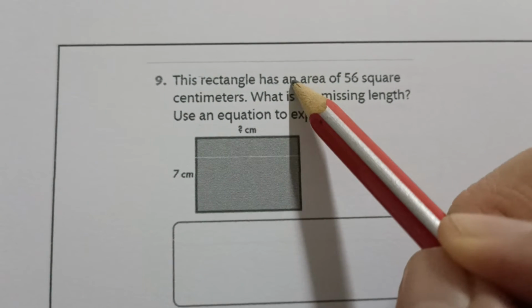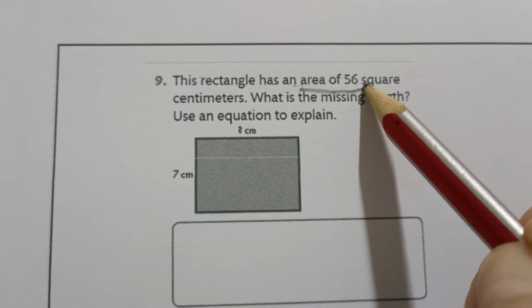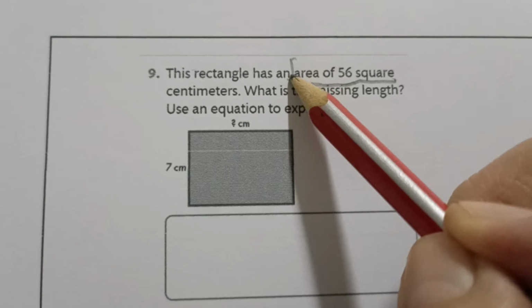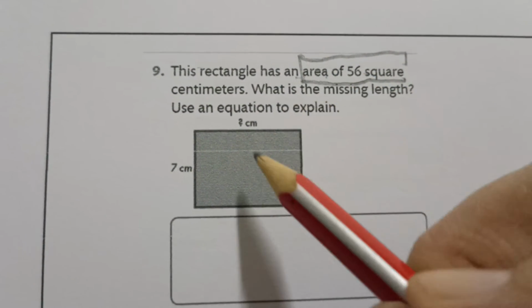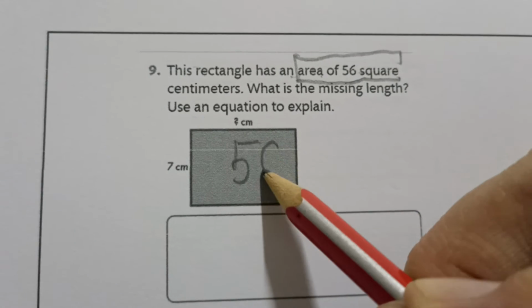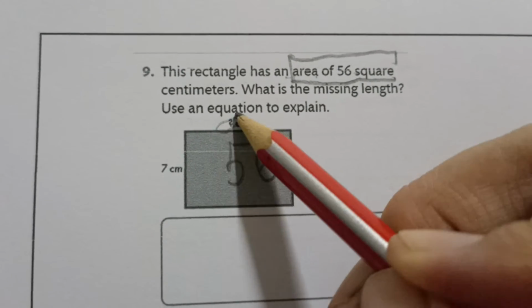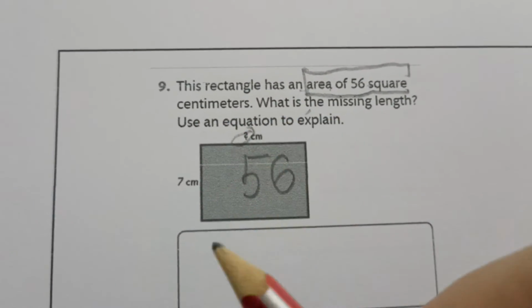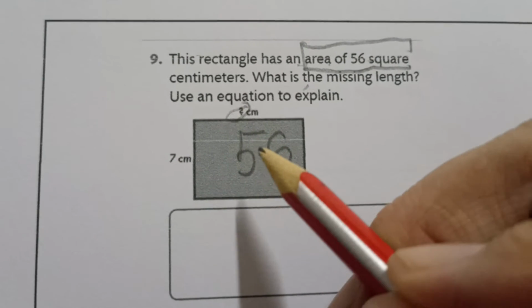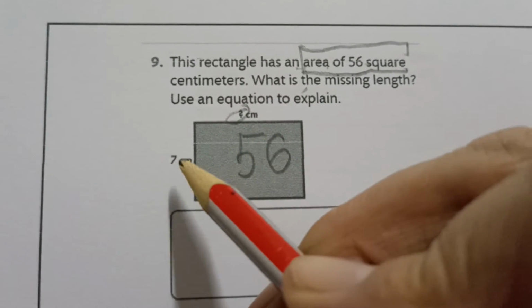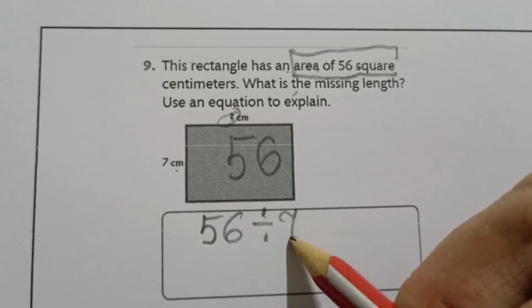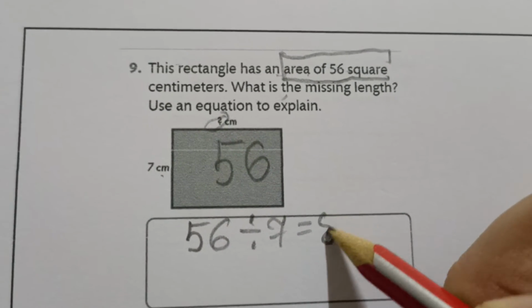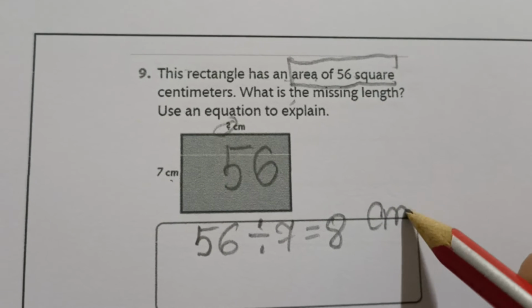This rectangle has an area. Also, please be able to find the word area in the text, okay? Area is 56. What is the missing length? Use the equation to explain. Okay, in the class I was teaching you, if you know the area, if you know one side, you divide area by that side, and it is going to be 8 centimeters.